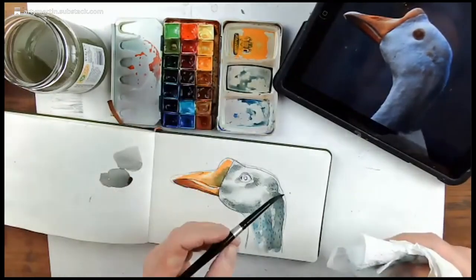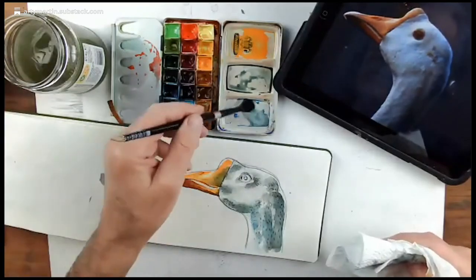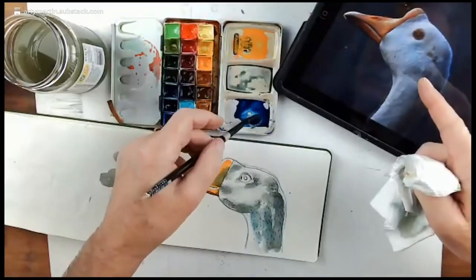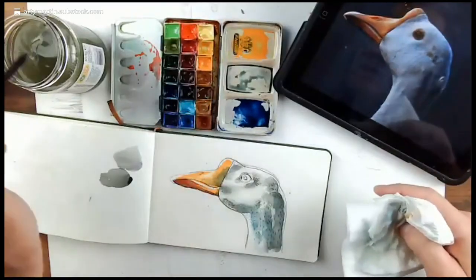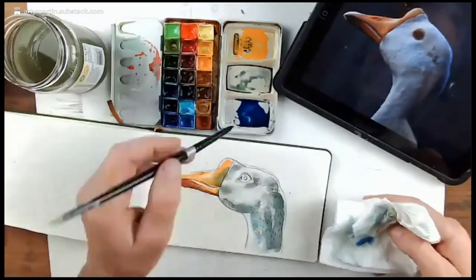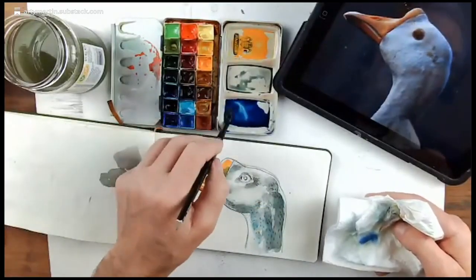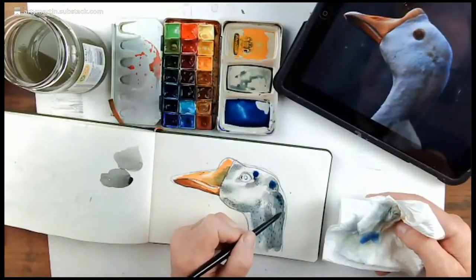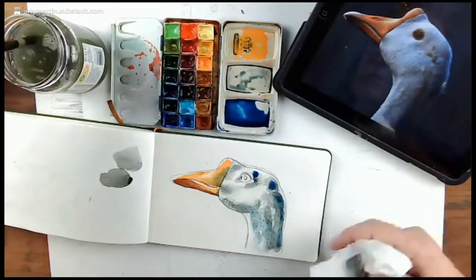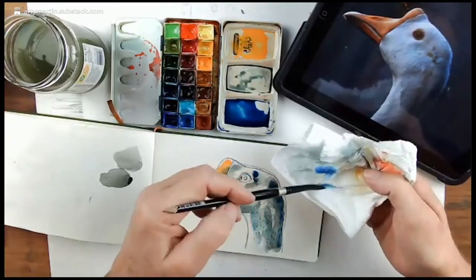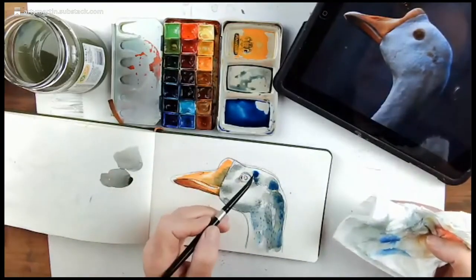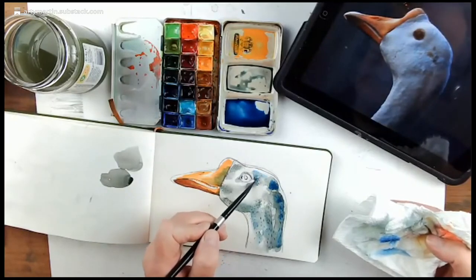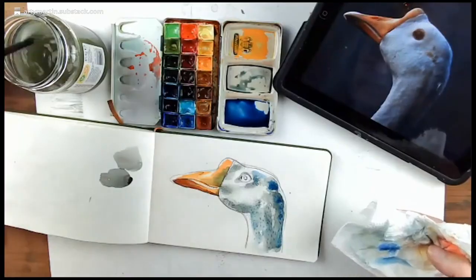I'm actually going in with some blue here. Let's make up a bit more of that blue, because there is blue going on down here. And there's blue going on at the top of his head, where the sky is reflecting on his white feathers. If I put too much on, I can always lift it off by drying my brush off and sucking up paint with what we call the thirsty brush.